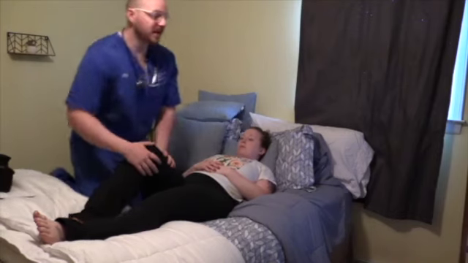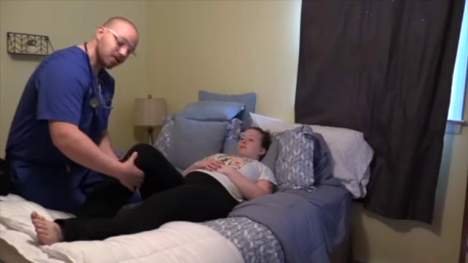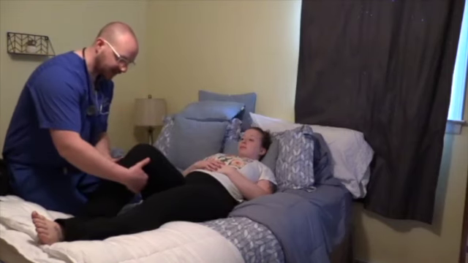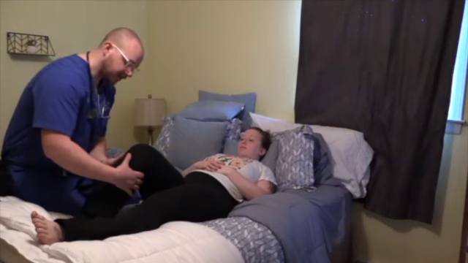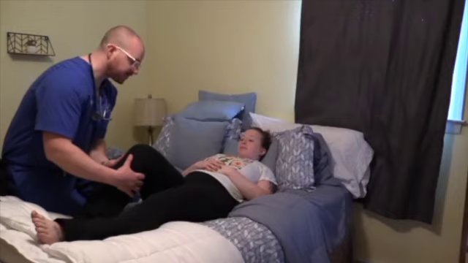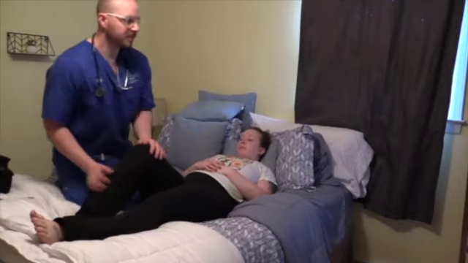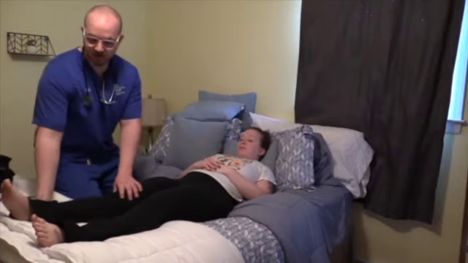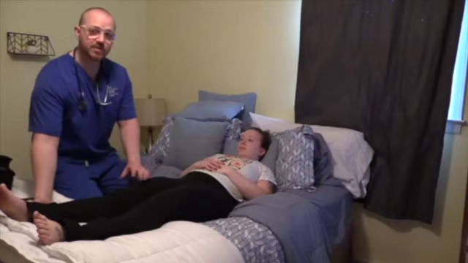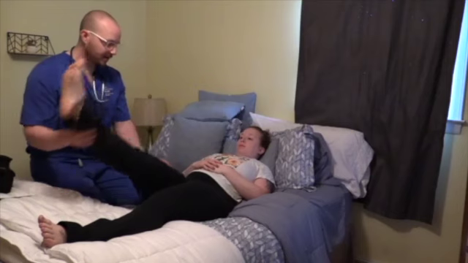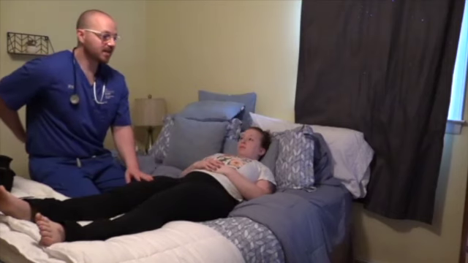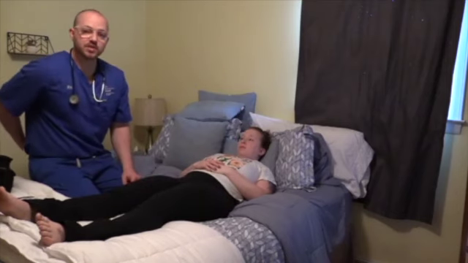Next, you'll be performing the anterior drawer test by placing two hands behind the knee and pulling towards you, testing that ACL, and then pushing towards the bed for a PCL injury. Is there any pain when we do that? Nope. Okay, good job. Next, we're going to ask Jacqueline to straighten her leg out, and then we're going to do the straight leg test, which is as it sounds. You're going to ask her to lift her leg and then bring it back, and that would be testing for any lower lumbar issues.